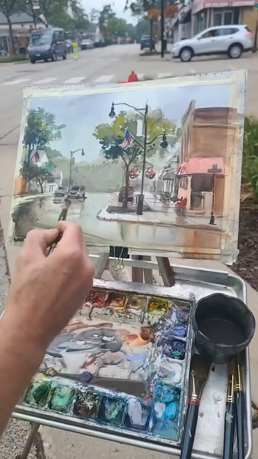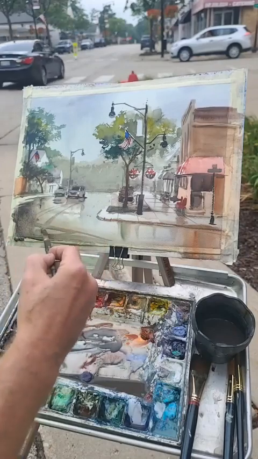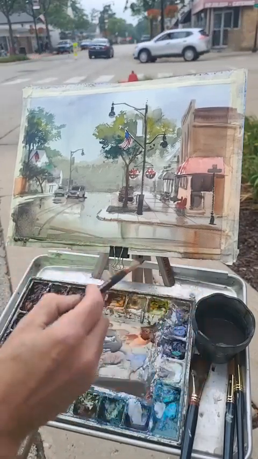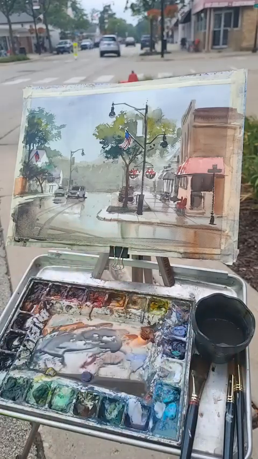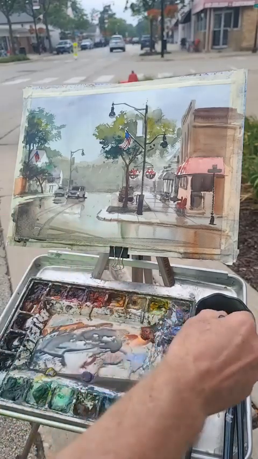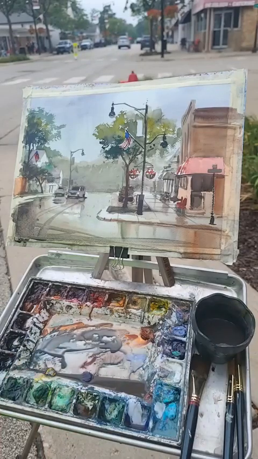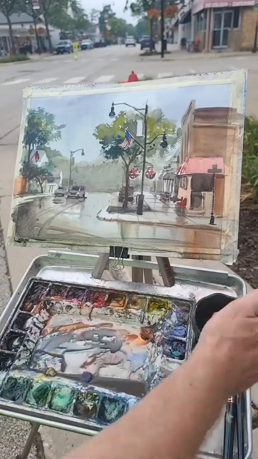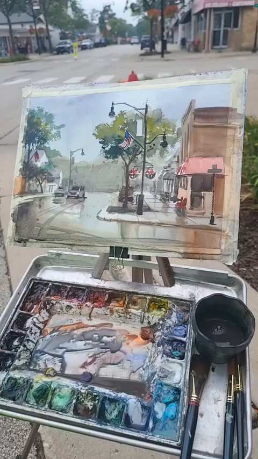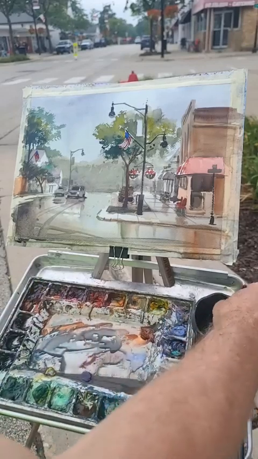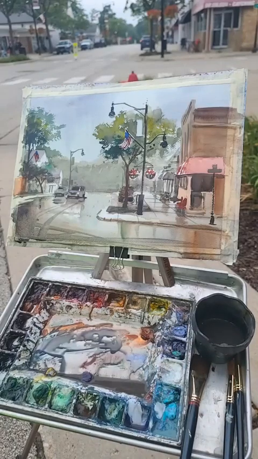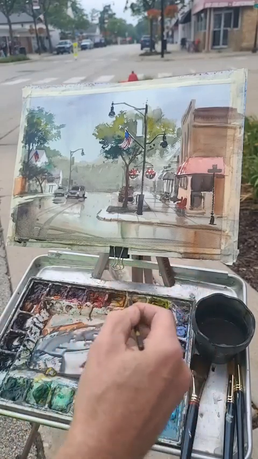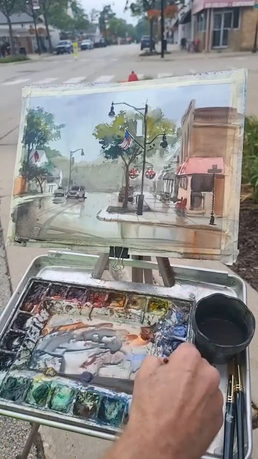And also you can make lines from where the cars drive. I didn't get the white of the street markings, so I'm gonna do that with white now. I'm gonna go in there with white and just have some fun with the white. And this is opaque, and so yes, it's more like gouache. But when you're plein air painting, sometimes I don't have time to sit there and put masking fluid down. So just use white paint and use it thick.